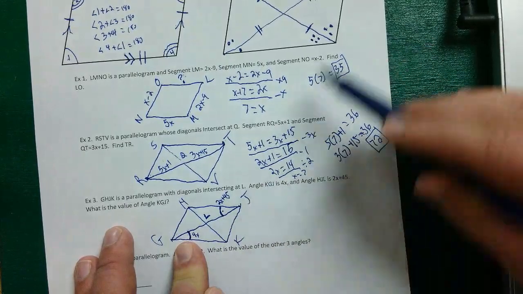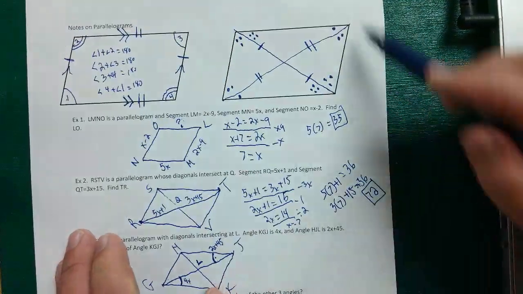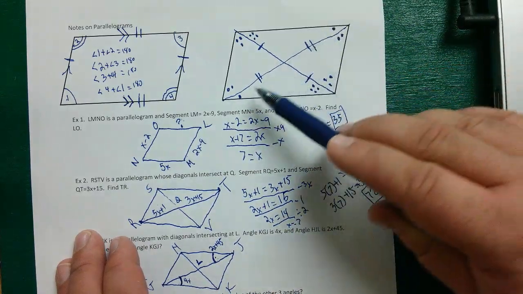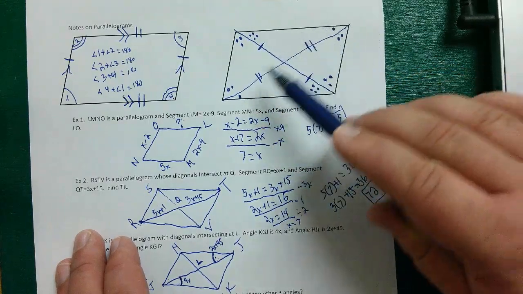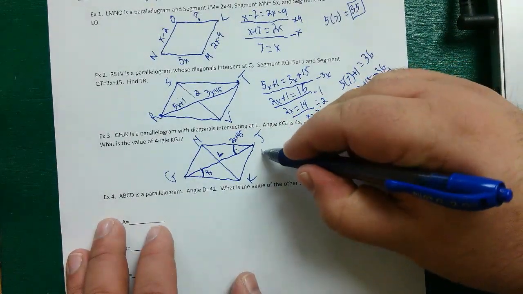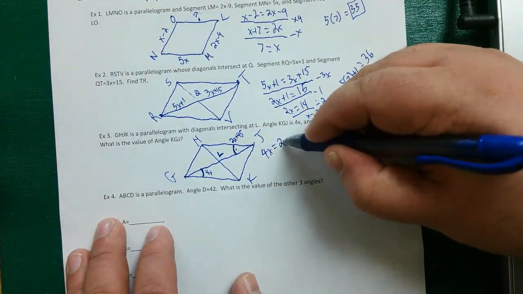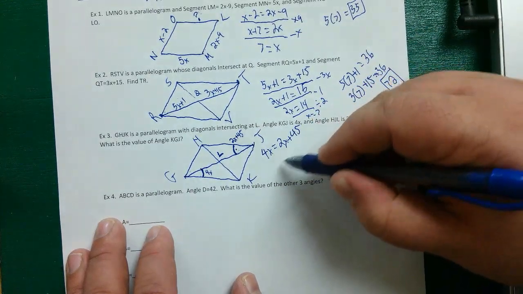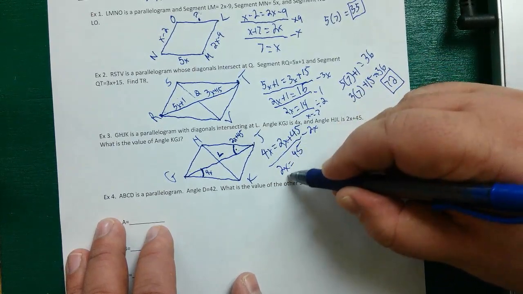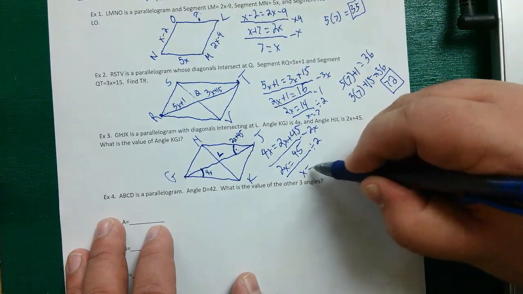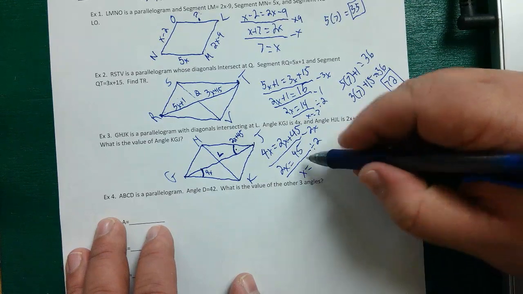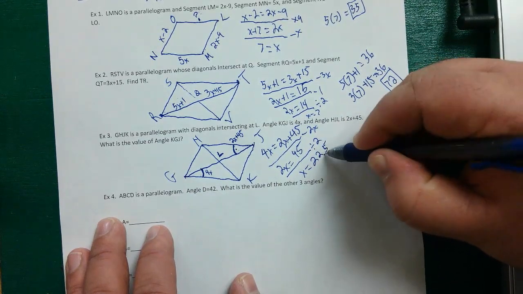Since we have the diagonals, we should look at this picture here. If we look at this picture, you see that this angle and this angle would be the same as this one dot and this one dot. These were alternate interior angles, and so we just make them the same. It's going to be 4x equals 2x plus 45. Subtract 2x on both sides. 2x would be 45. Divide both sides by 2, and x is going to be 22.5. Actually, it's going to be a decimal.